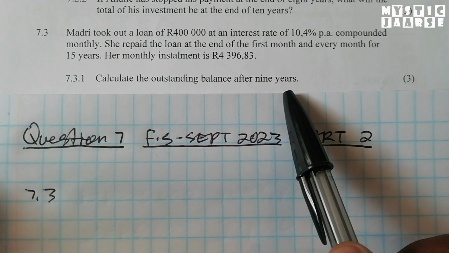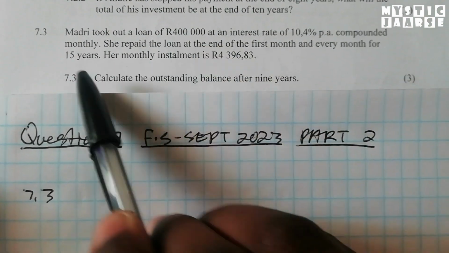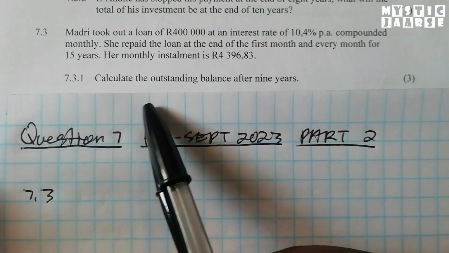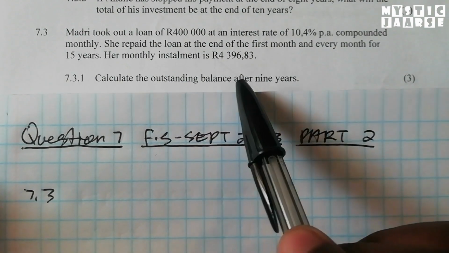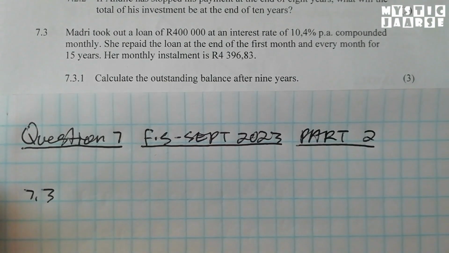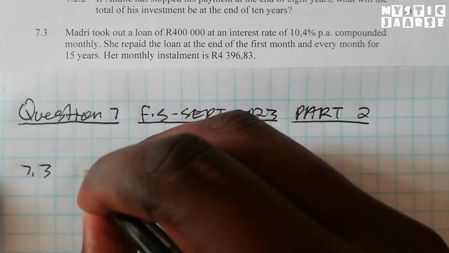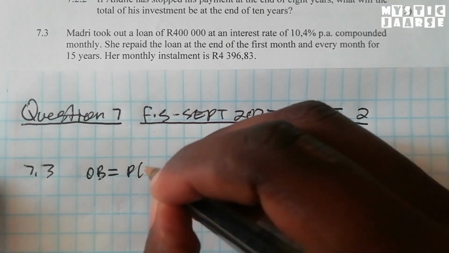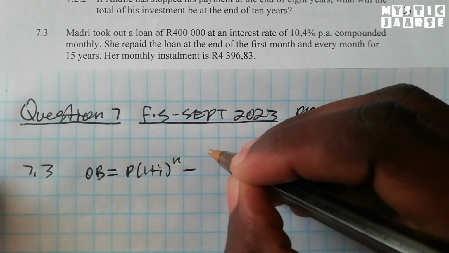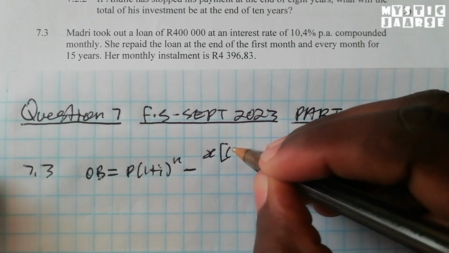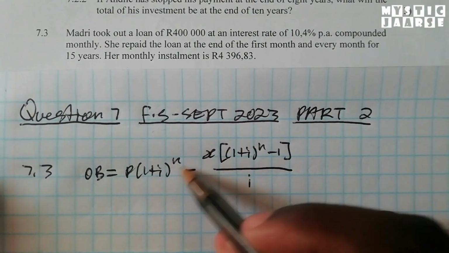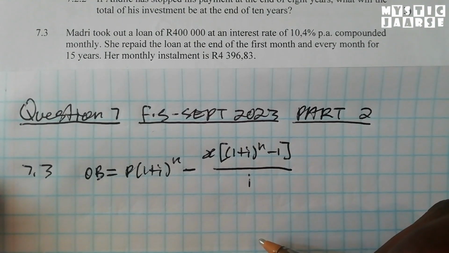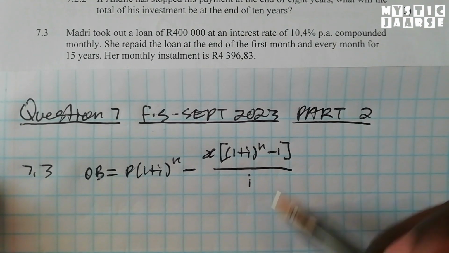So this person is supposed to make payments to settle this loan for 15 years. So they're asking us to calculate the amount of money that she will still be owing after 9 years. So this is the outstanding balance on the loan. The formula that I normally use for outstanding balance is equal to P into (1 plus i)^n minus 1, the future value annuity formula, divided by i. So n here represents the number of payments that Madri would have made for 9 years.